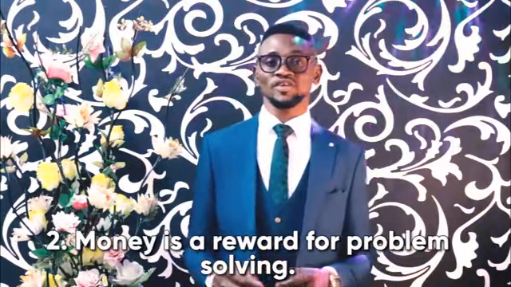Number two, what is money? Money is a reward for problem solving. Money will always flow in the direction of value. Wherever there is value, money will flow. If you solve a problem, then you will get your needs met. Money is like a current, it's always moving and it's always looking for the direction where needs are being met. If I have a toothache, I need a dentist. If I'm sick, I need a doctor. If I'm in the hospital, I need a nurse to watch over me and to take care of me. So wherever there is a need and that need is being met, it's going to attract money to its direction.